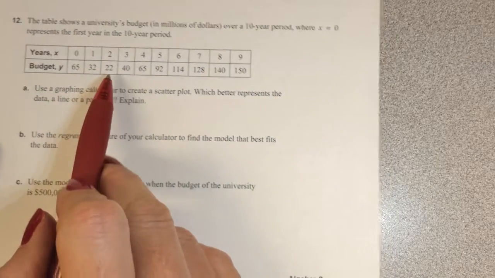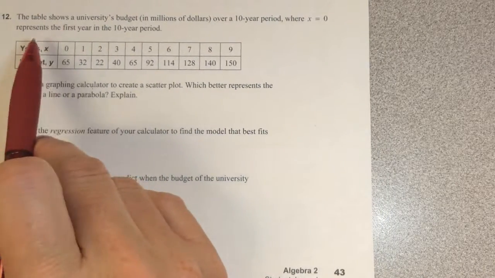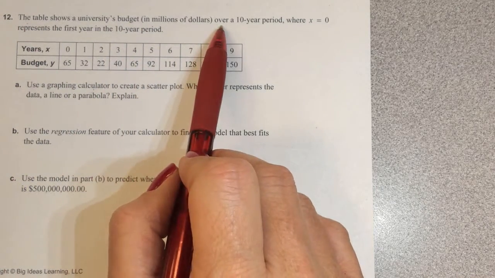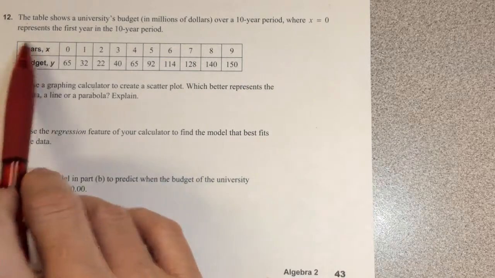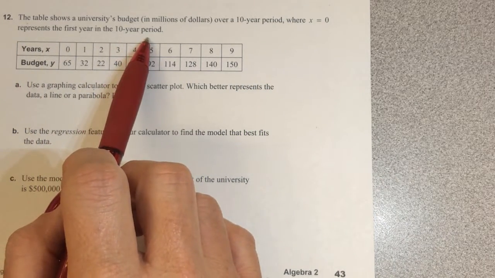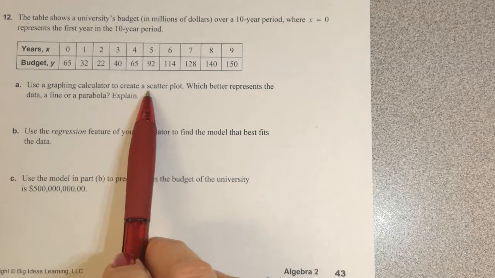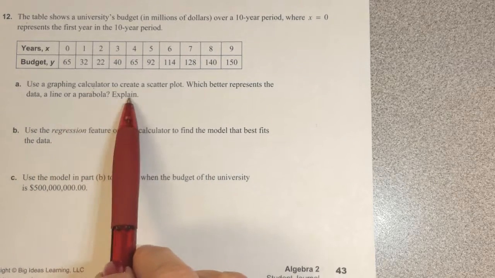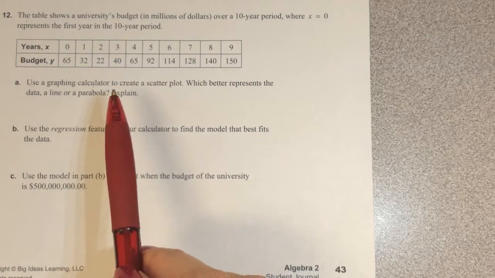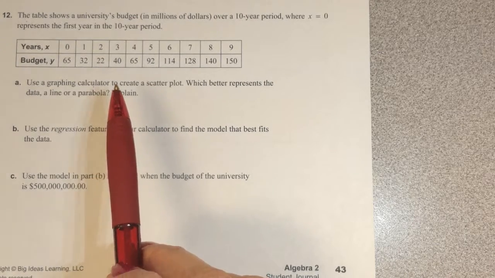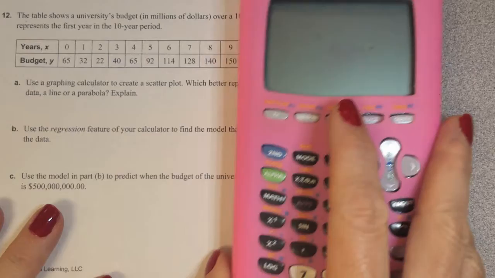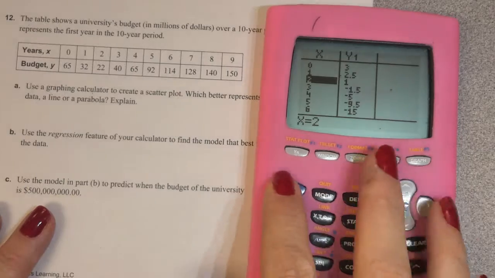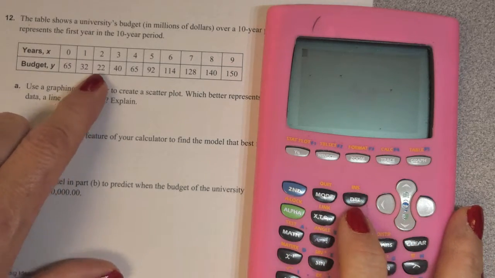All right, now this is the one I definitely want to look at. So take a look at this. It says the table shows a university's budget in millions of dollars over a 10-year period, where x equals 0 represents the first year in the 10-year period. Part A, use a graphing calculator to create a scatter plot. Which better represents the data, a line or a parabola? Your numbers may be different on that one. It's okay. Just go with what I have, okay? Because they're different student journals. It's a different version.